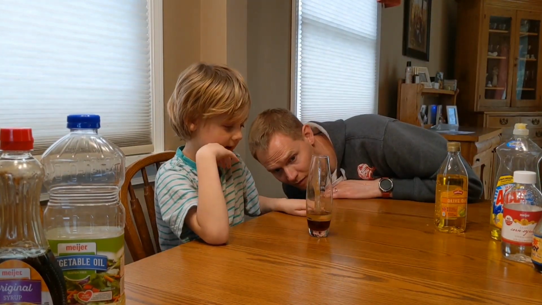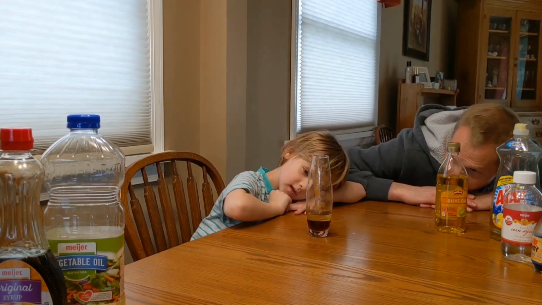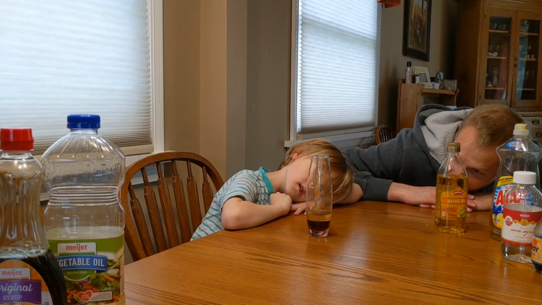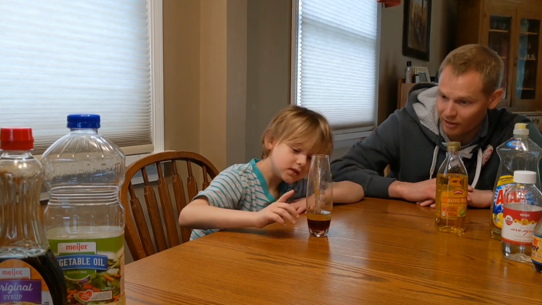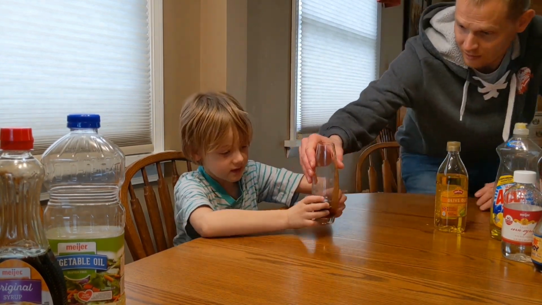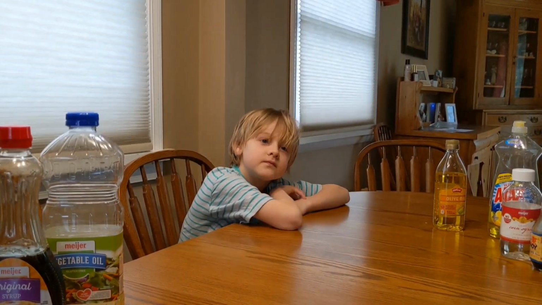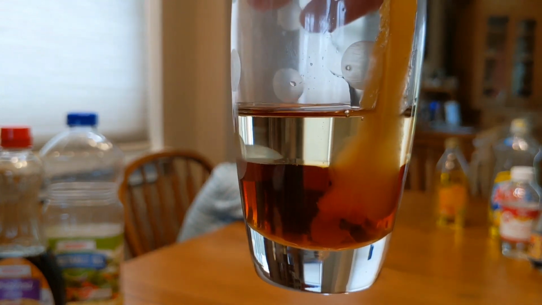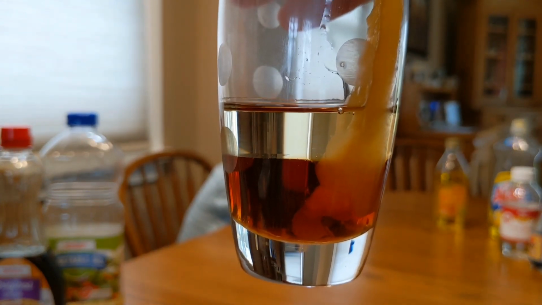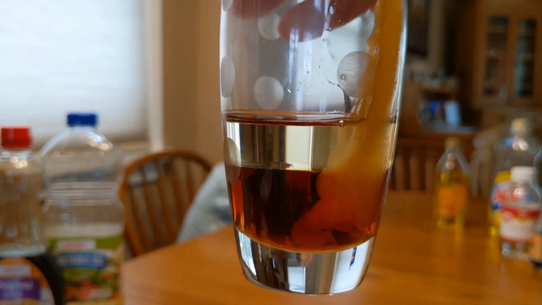Is it going in? It's going all the way down? Oh, that one blob went down into the syrup. All the way down. Is it sinking underneath the syrup? It would take a better view like this. Yeah, let's show what's happening here. Looks like that honey might be sinking to the bottom.